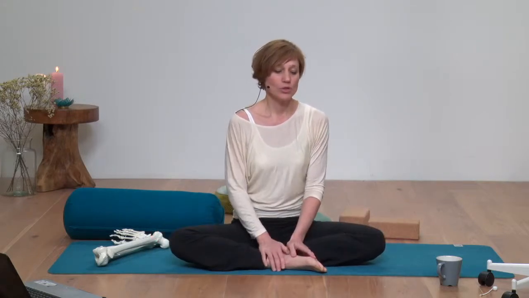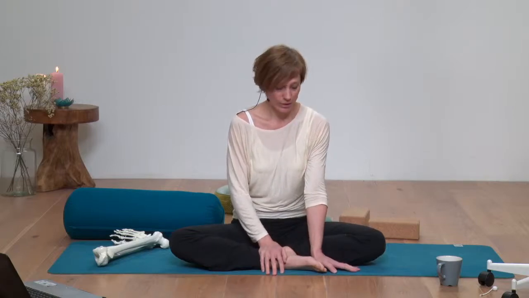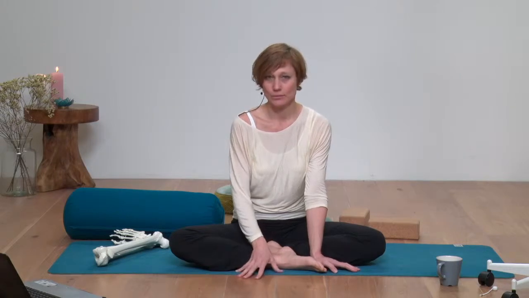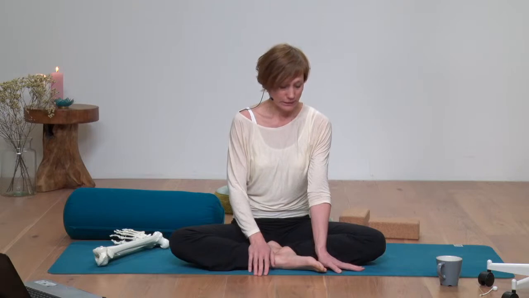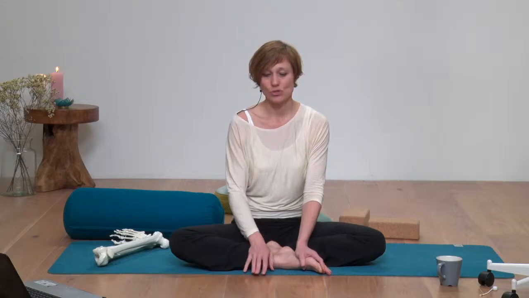So lotus pose should not be an aim to be able to meditate for hours. And lotus is mostly done when you're meditating. I don't know if you are meditating in this pose, but when you meditate, you want to take a position that is suitable for your body so that you're not distracted by the physical sensations due to the pose you're in.